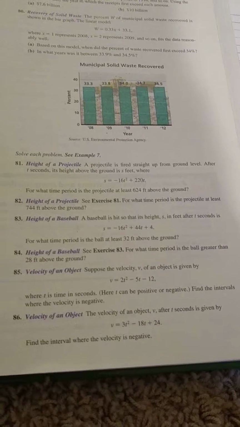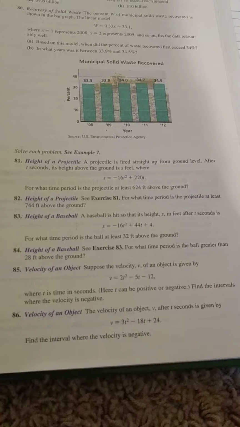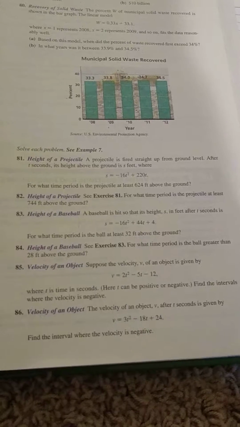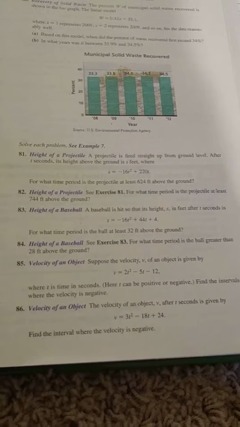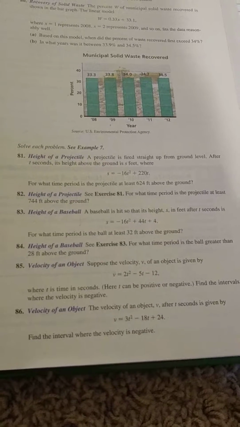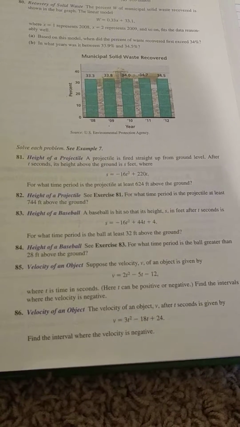This is section 1.7, problem 83. A baseball is hit so that its height, s, in feet after t seconds is s equals negative 16t squared plus 44t plus 4. For what time period is the ball at least 32 feet above the ground?